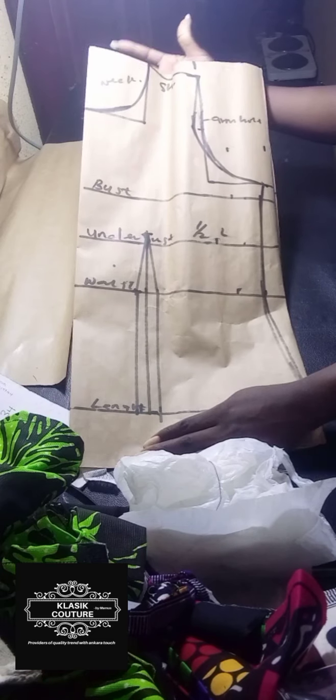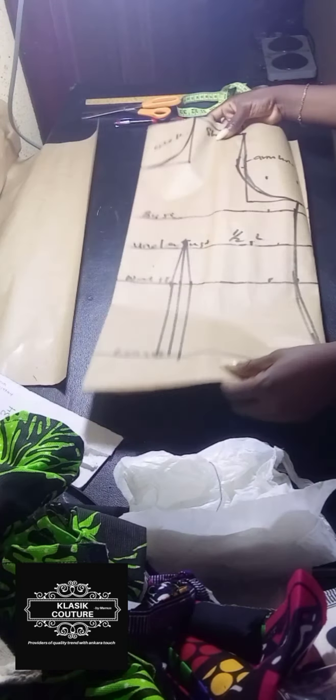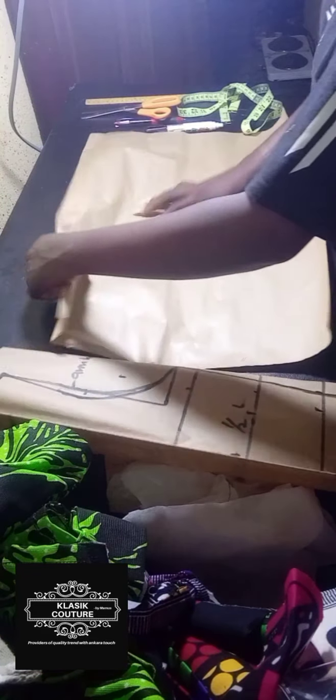Make sure you ask your questions if you don't understand, please. So the next thing we do now is to draft the back of the shirt.